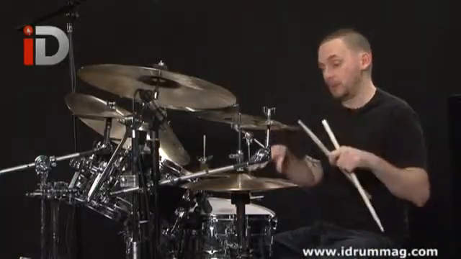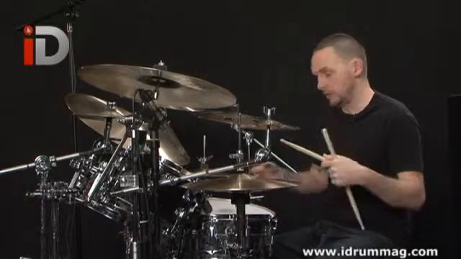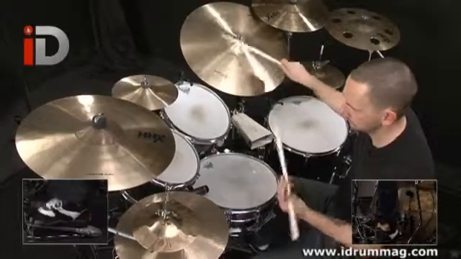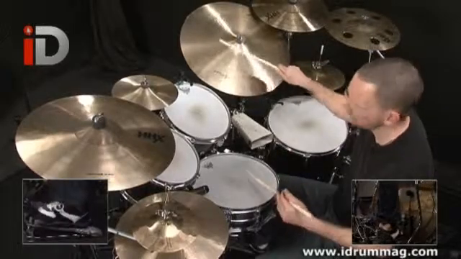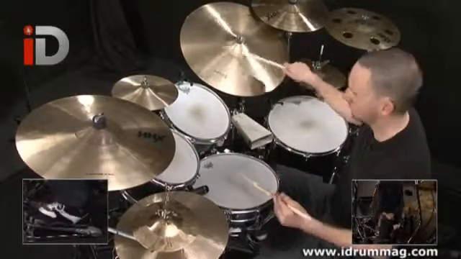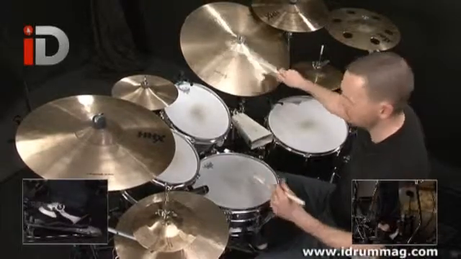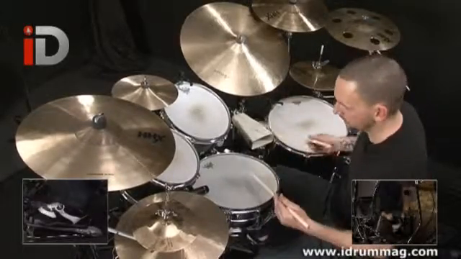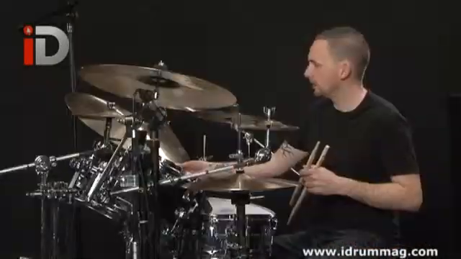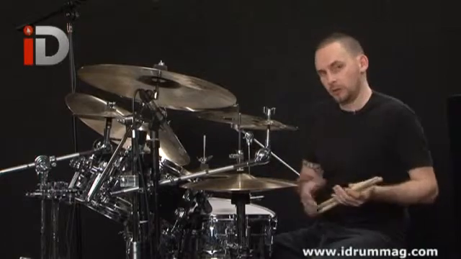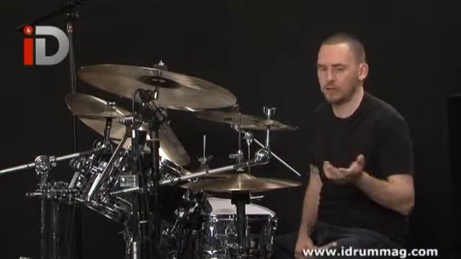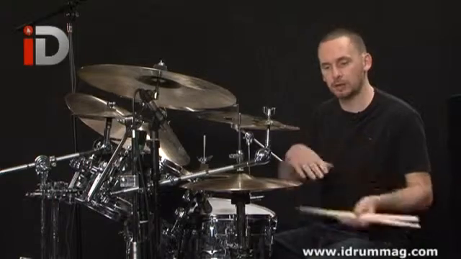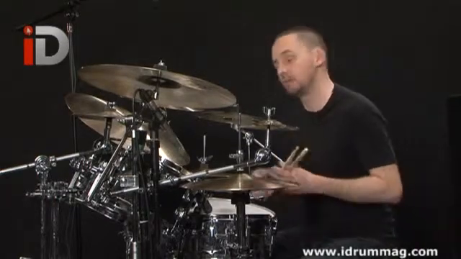Now there's what essentially is our groove, okay? Once you've got used to these kinds of things, it doesn't matter where you want to put your right hand, you can put it wherever you like. Okay, and like with everything else we've worked on over this series of lessons, you can take these and do whatever you like with them.